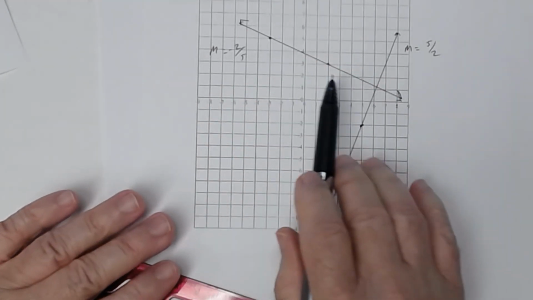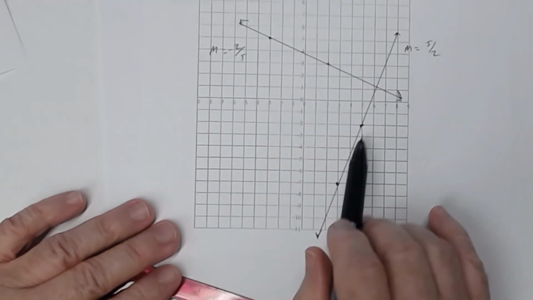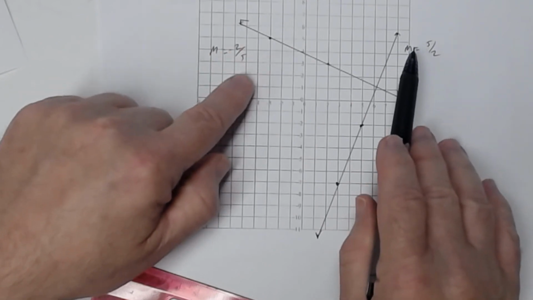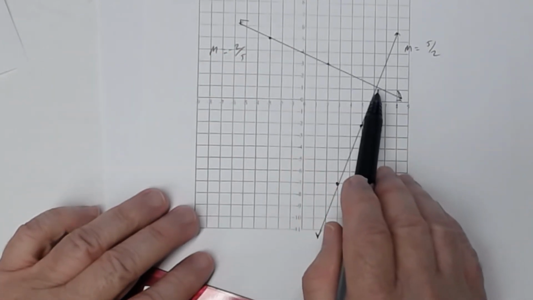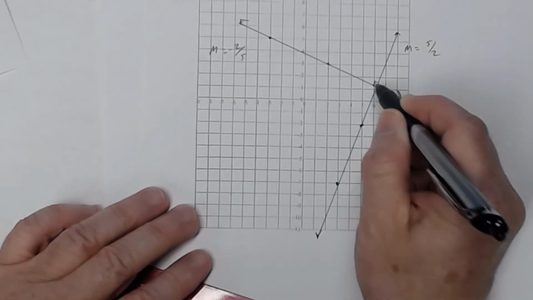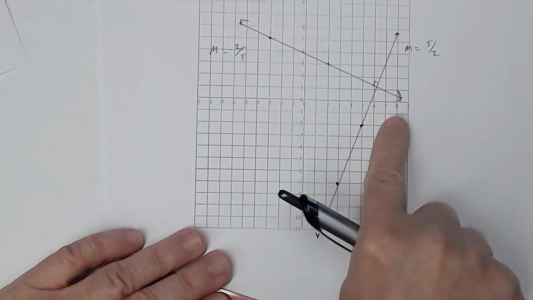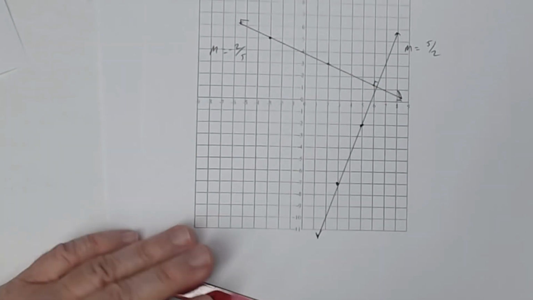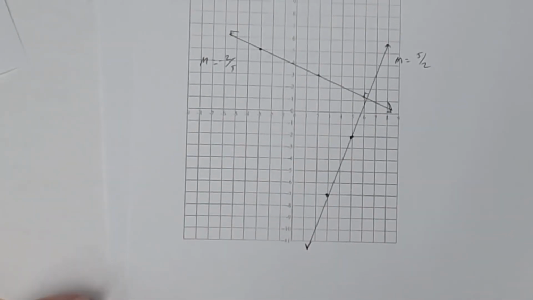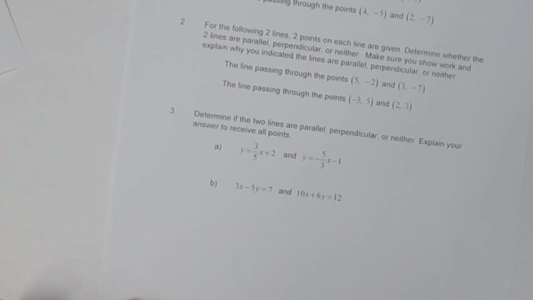And what I just found was that these two lines that have slopes that are negative reciprocals of each other will intersect at right angles. So notice that these two lines look like they're intersecting at 90-degree angles. All right, so that's what you found in number 2. Okay, so let's look at number 3.